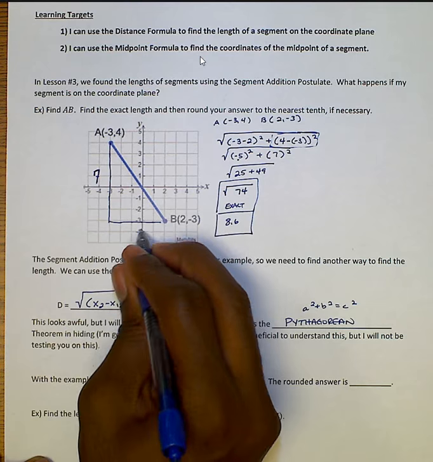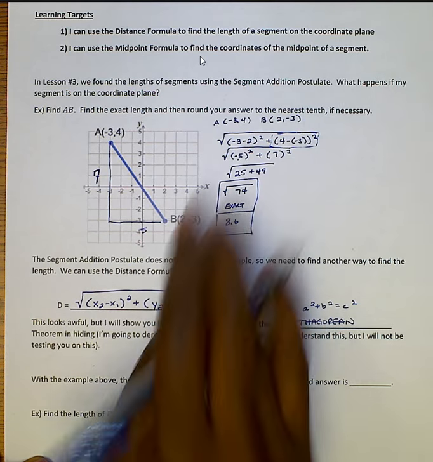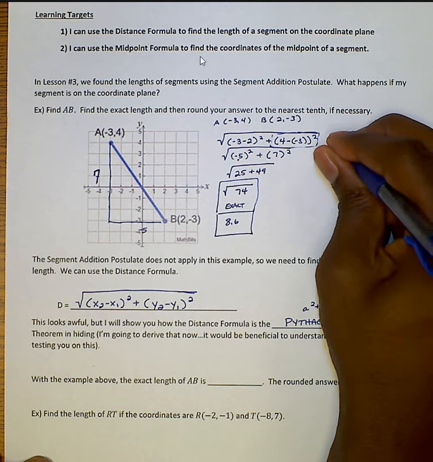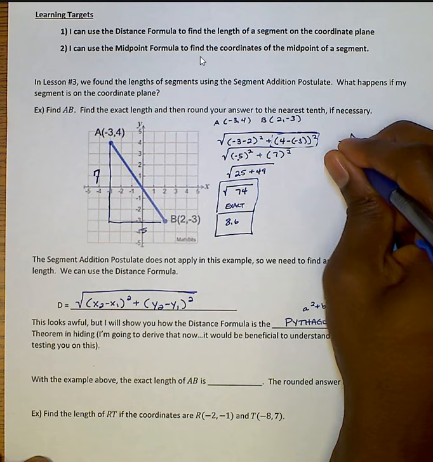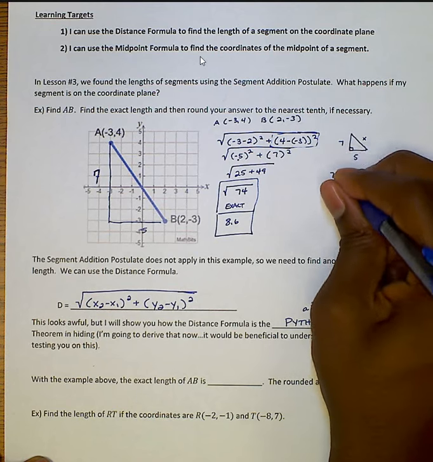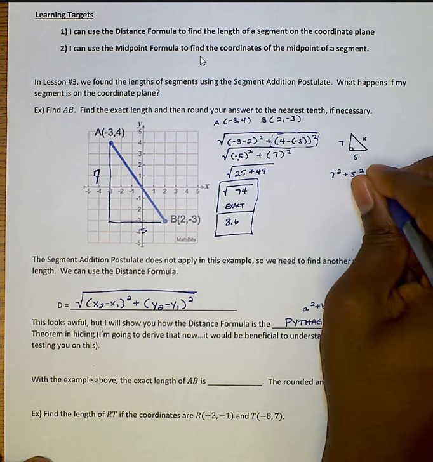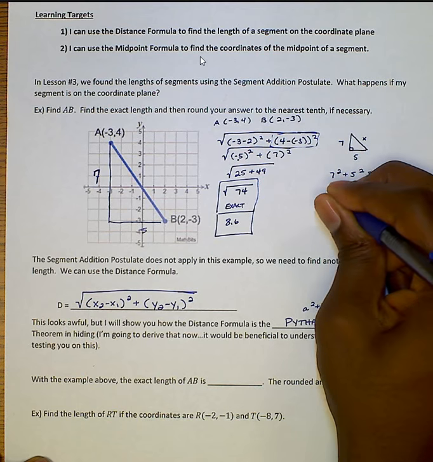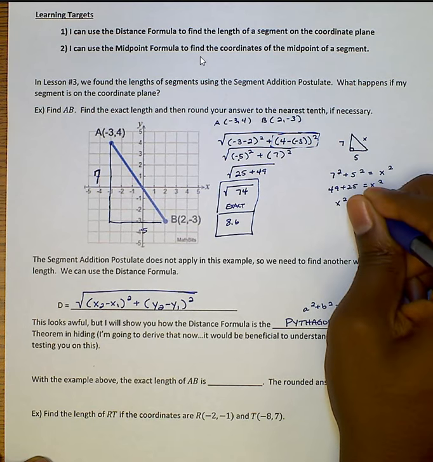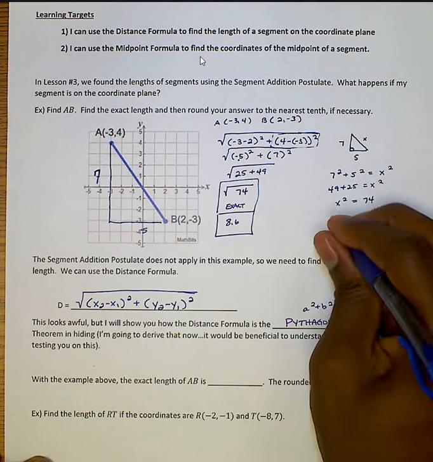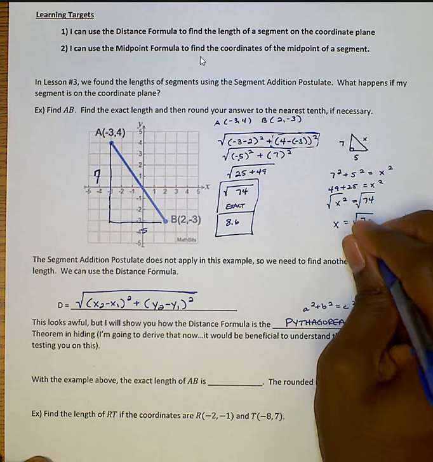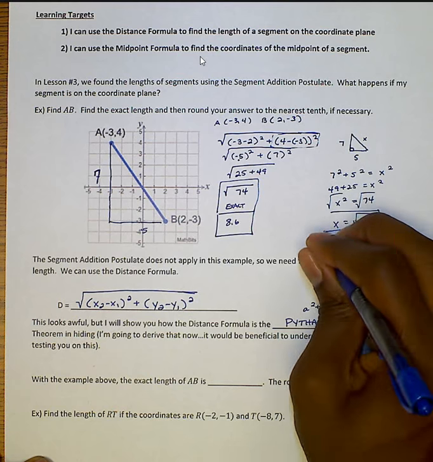It does. And so now instead of using the formula, we could have this right triangle of 7 and 5 and use the Pythagorean theorem to find this side that we're missing. 7 squared plus 5 squared equals x squared. 49 plus 25 equals x squared. x squared equals 74. Then to find x, take the square root of both sides, and x is the square root of 74, not 75. Okay, same thing that we found.